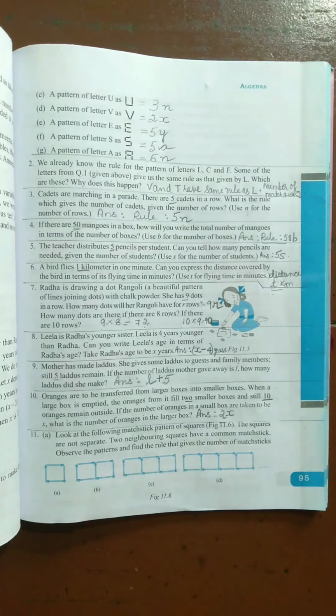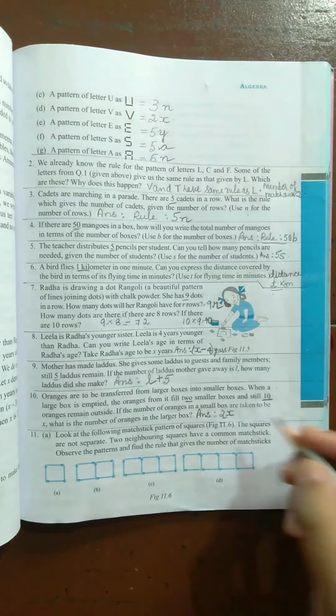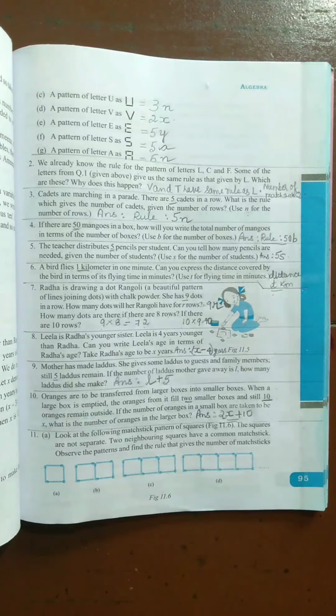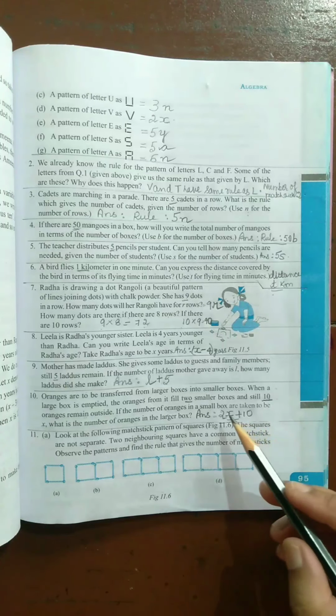Then, still 10 oranges are remaining. That we will write as plus 10. Therefore, children, the number of oranges in the larger box will be equal to 2x plus 10.